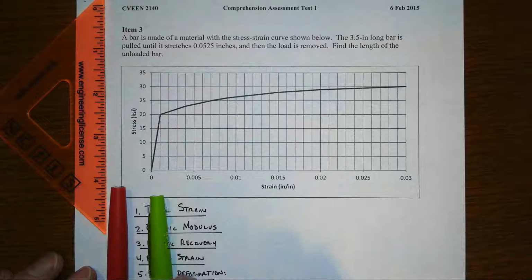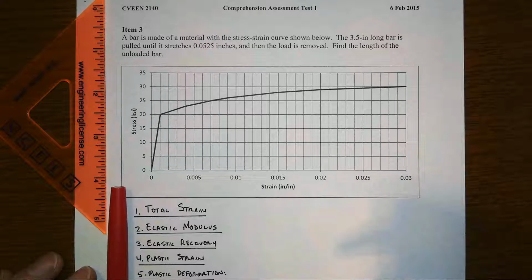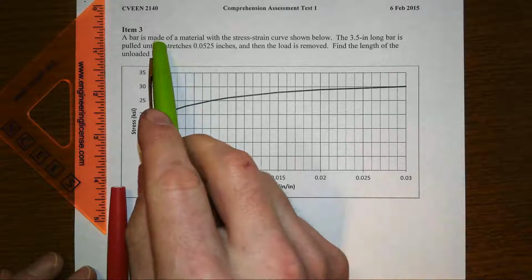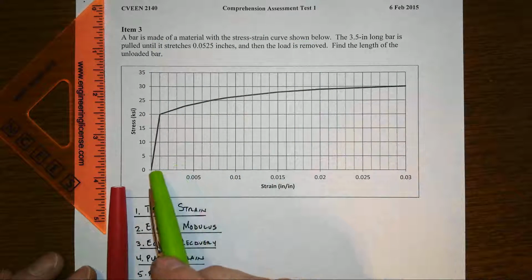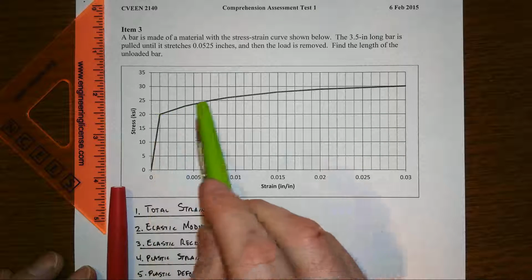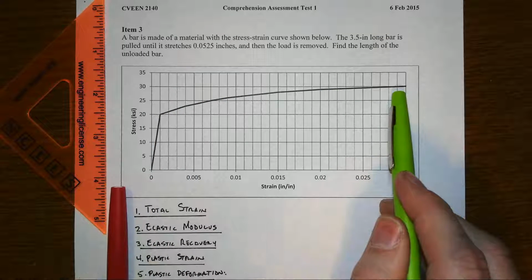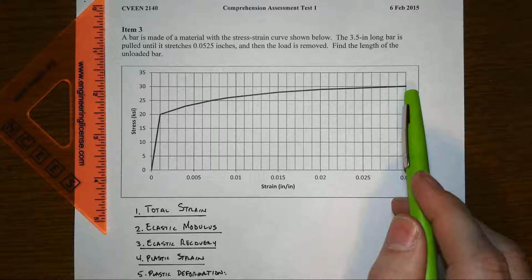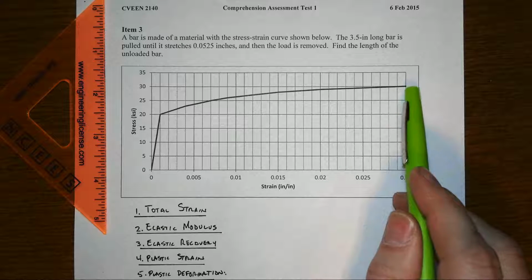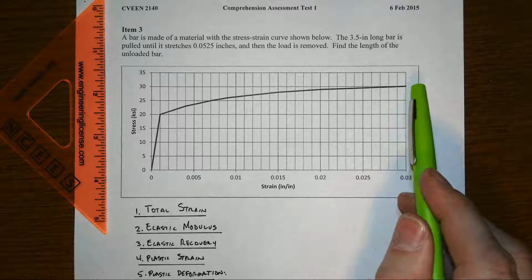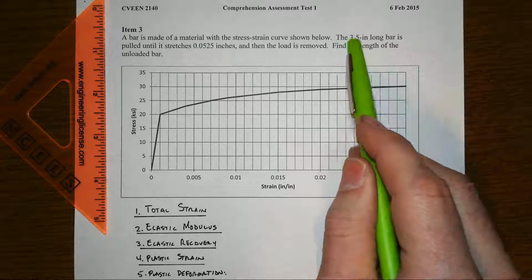In item 3 on the first exam for spring 2015 from Strength of Materials, we're given a bar that has a material stress-strain curve that is pretty ductile, and we don't know that it goes out to rupture here, but let's see what happens in the situation to see if we really care or not. It's a 3.5 inch long bar.